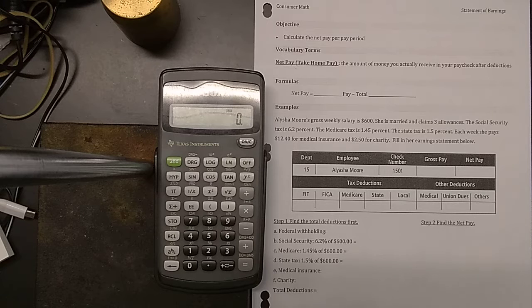Okay, welcome to our last set of notes for Unit 2. This is the set of notes where we finally put it all together. The purpose of these notes is to be able to calculate the net pay per pay period. What that means is calculate how much money you're actually taking home in your paycheck. What we've been talking about so far in this unit is how much money in taxes comes out of your paycheck.